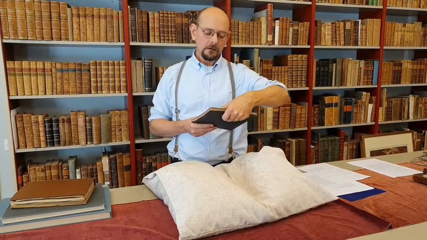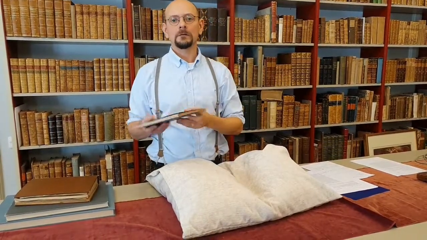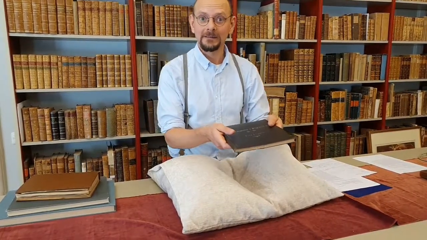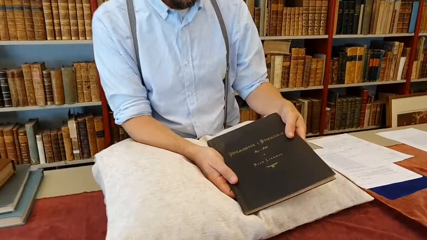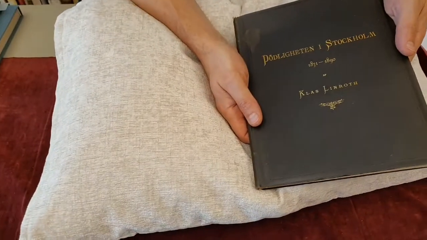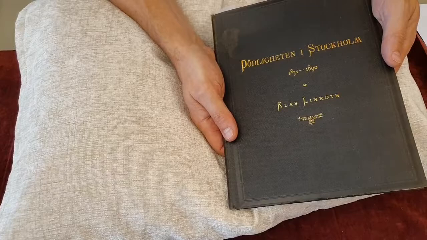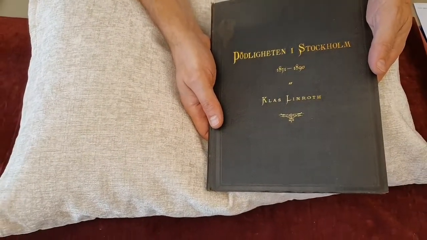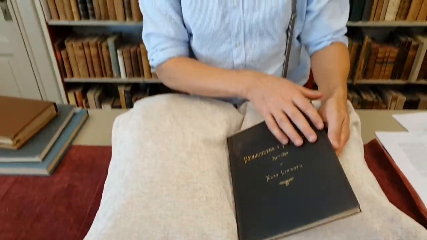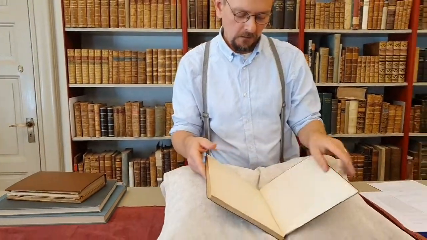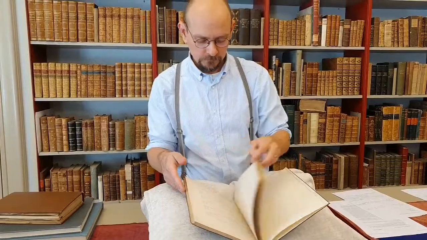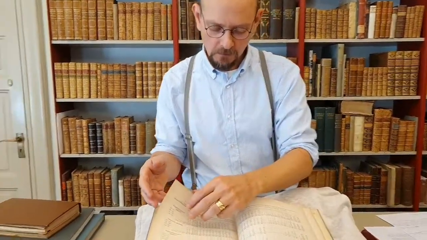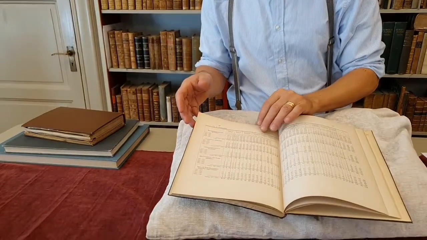And let's start with one of the ones that don't get so much publicity these days, but which is really important: statistics. Here, this book is called Dödligheten i Stockholm, Mortality in Stockholm, 1871 to 1890. And it's by Claes Lindroth. If you look at it here, you see it contains quite a lot of really nice maps and charts. And I have put a marker here.